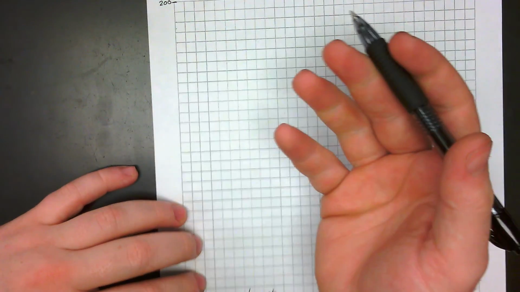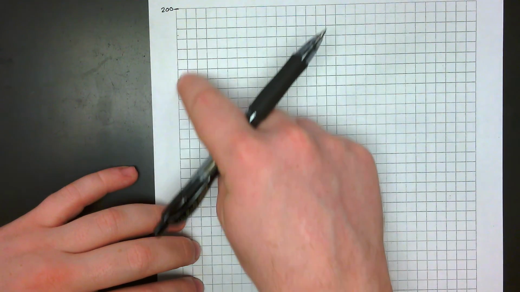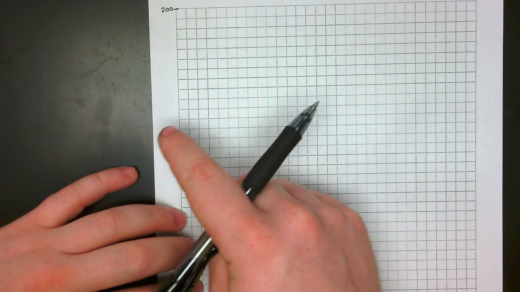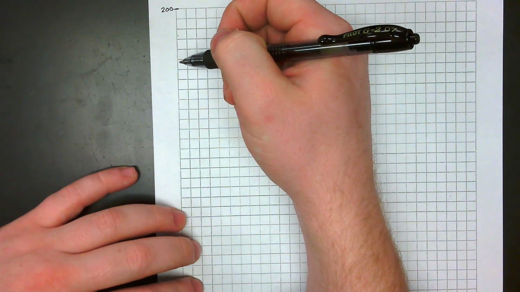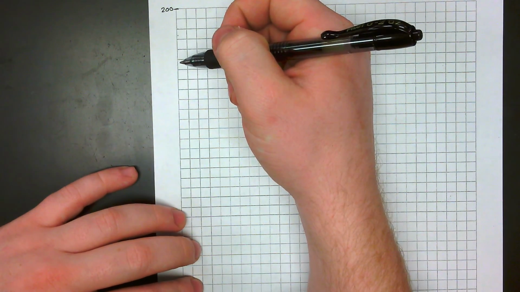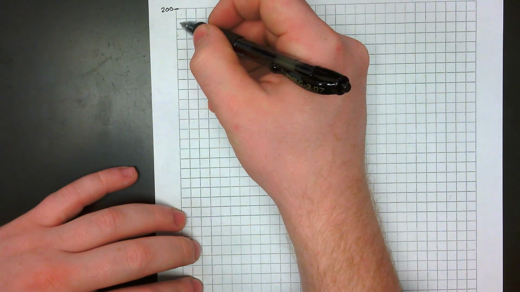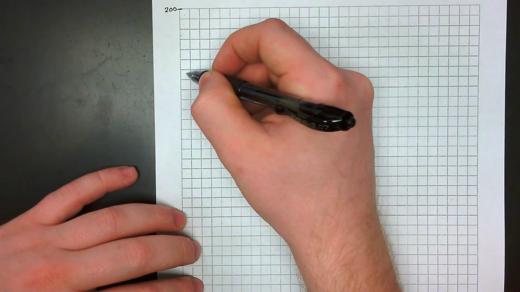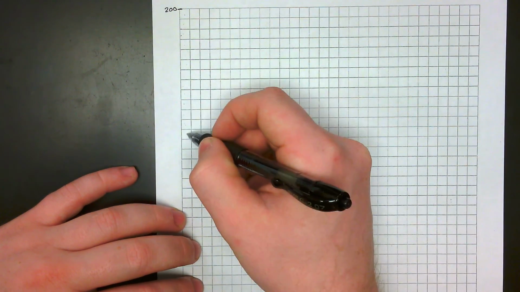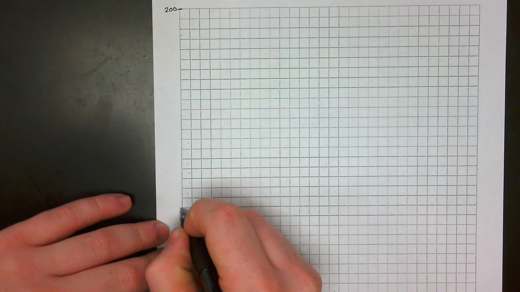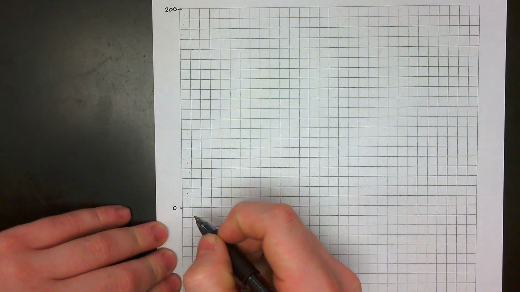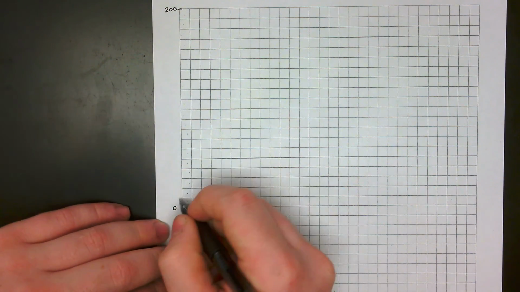So how can I make this quicker other than just counting down? How can I set where my 0 is going to be? I could just count the squares, and I can count 20 squares down, and that's where I'm going to start my 0. So 1, 2, 3, 4, 5, 6, 7, 8, 9, 10, 11, 12, 13, 14, 15, 16, 17, 18, 19, 20. So there's my 0, okay? And now I just fill in the rest.